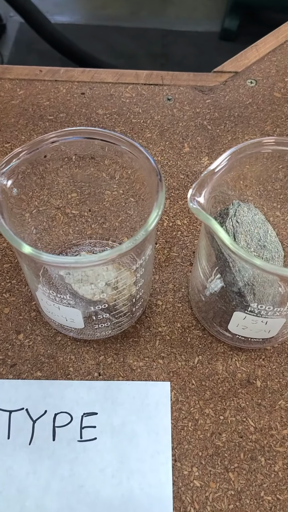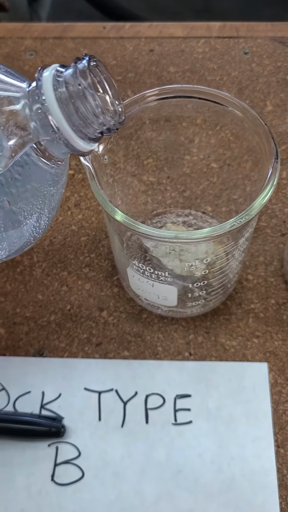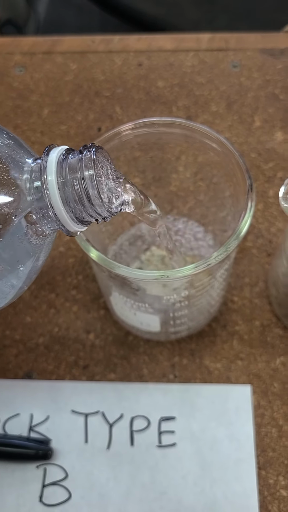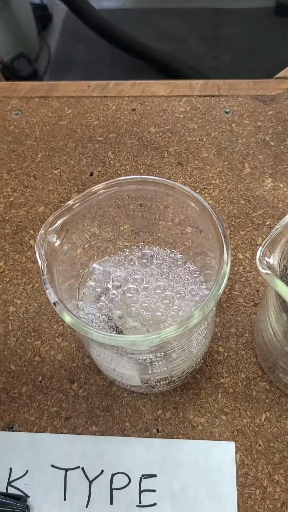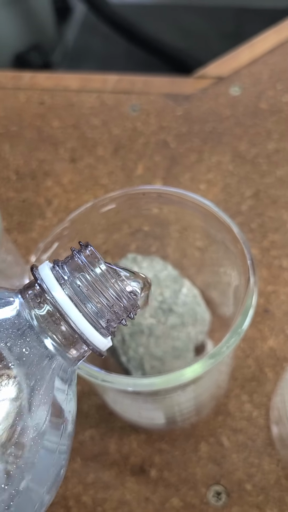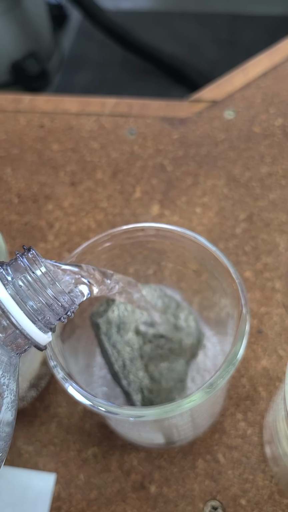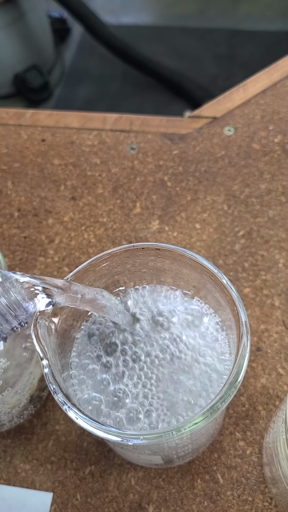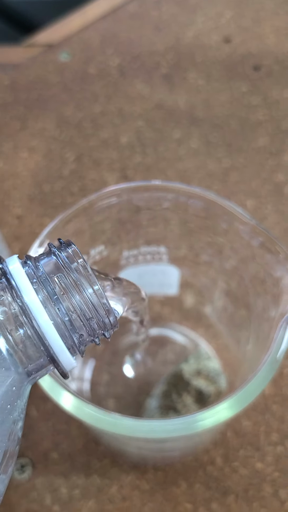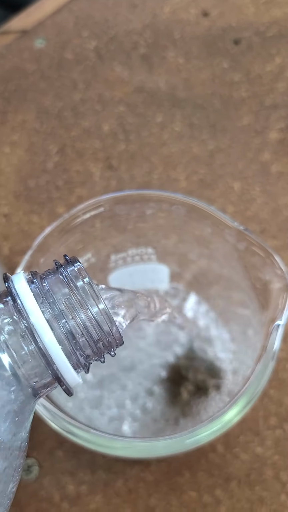Okay, I've got my club soda open, so I'm just going to go ahead and pour some in there. You see, this is powerful stuff. It's fresh and bubbly. Doing its thing. Pour it into the next one. Okay, and into the last one as well.